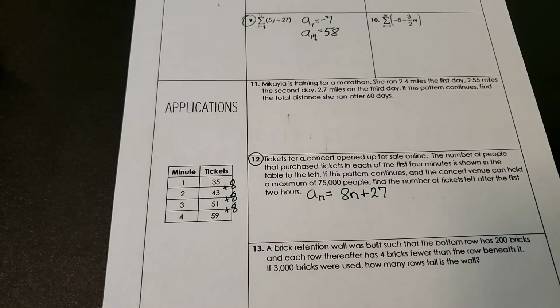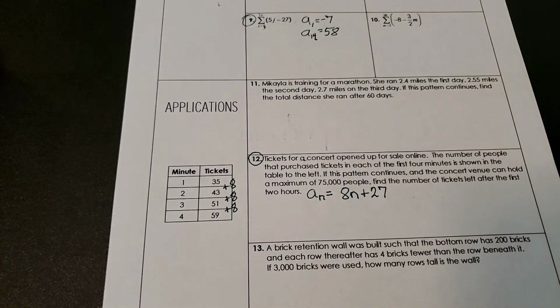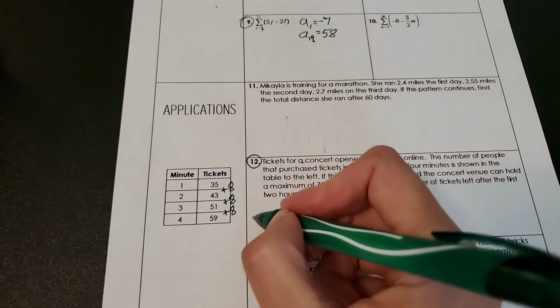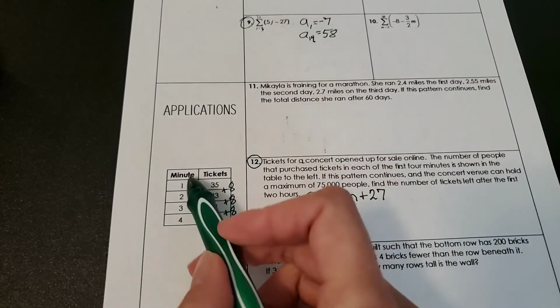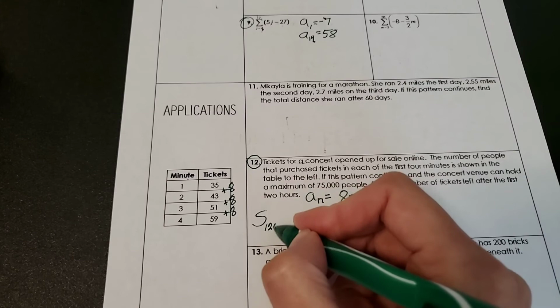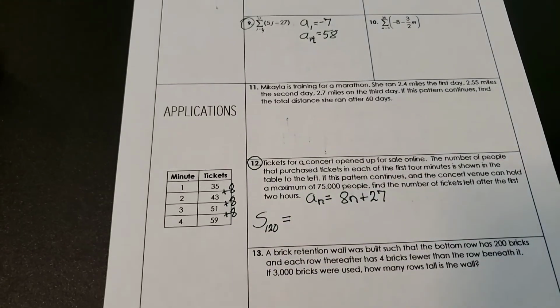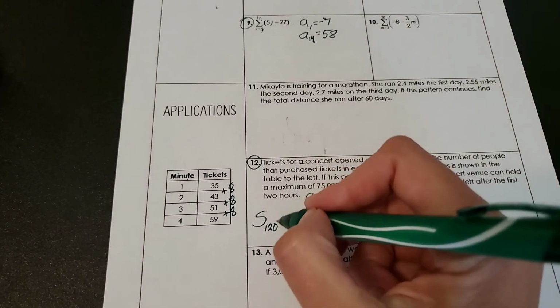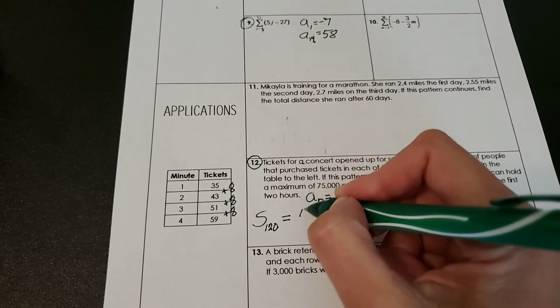So I'm really trying to figure out after the first 2 hours, how many tickets were sold. I have to add up how many tickets were sold each minute. It's increasing by 8 each minute. So in 2 hours, since this is in minutes, 2 hours is 120 minutes. So I'm really going to be looking where n is 120.